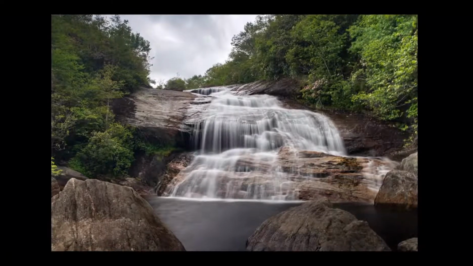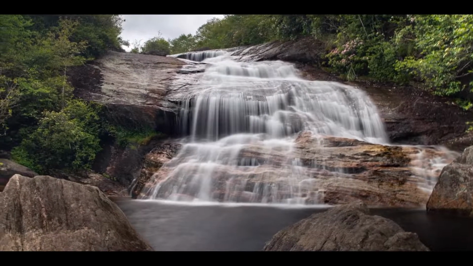Again, that water is silky looking. It flows over the rocks, and even in the pool down there, you get rid of all the ripples. It gives a very nice, clean, just beautiful nature photo.